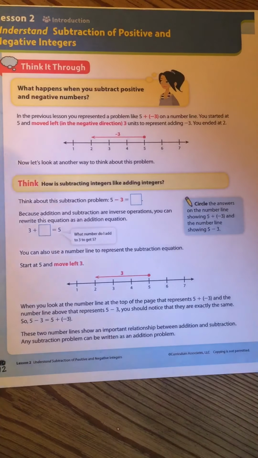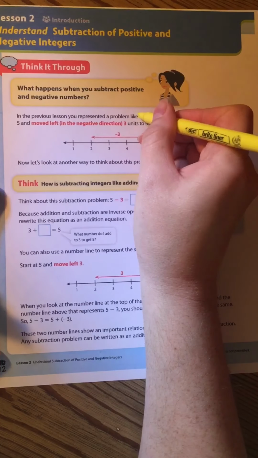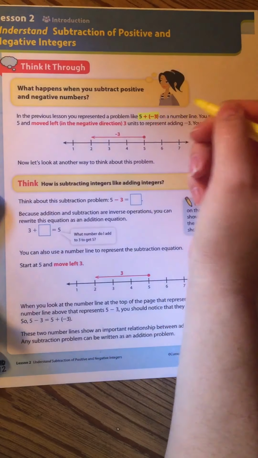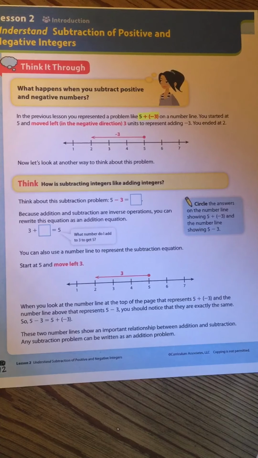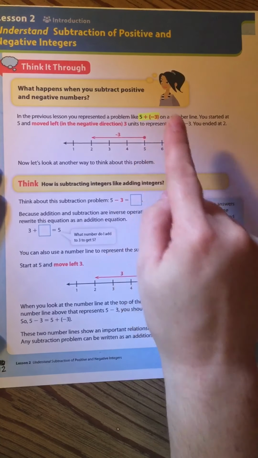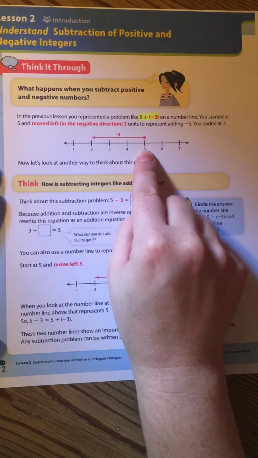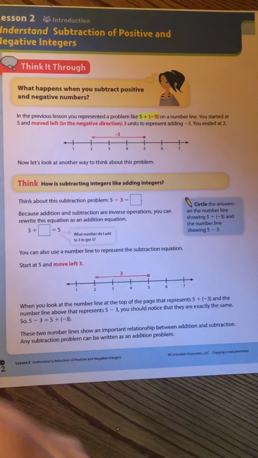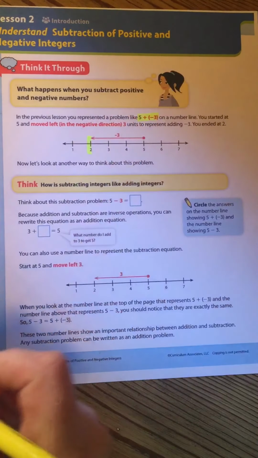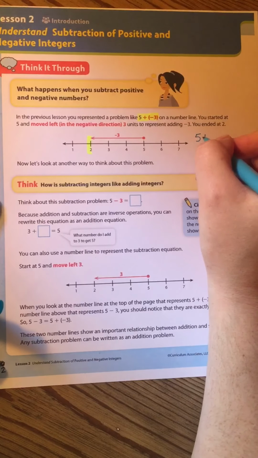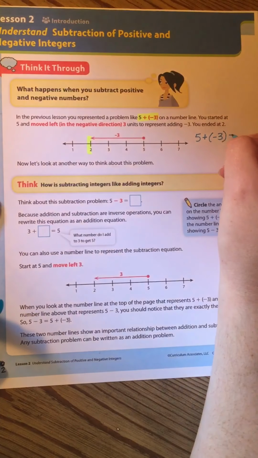So last week we looked at problems like this one, 5 plus negative 3. That would be adding positive and negative integers. And so we're talking about a different operation today, which is subtraction of positive and negative integers. Last week when we were adding, for example, 5 plus negative 3, we started at 5 on the number line, and when we added negative 3, we went 3 units to the left, 1, 2, 3, and we stopped here at positive 2. So what we gather from that is that 5 plus negative 3 equals 2.